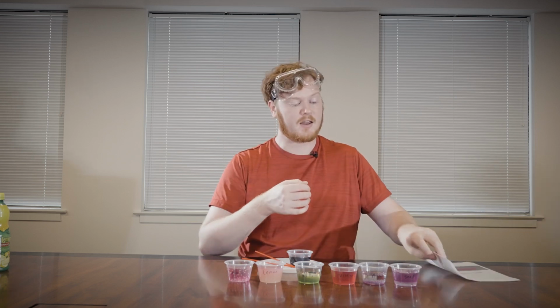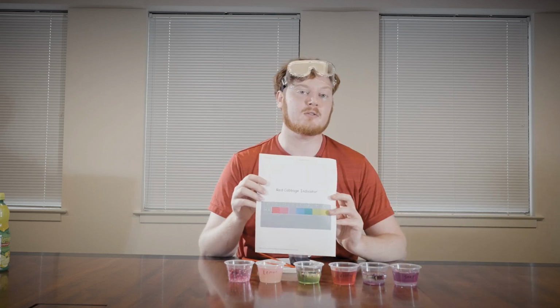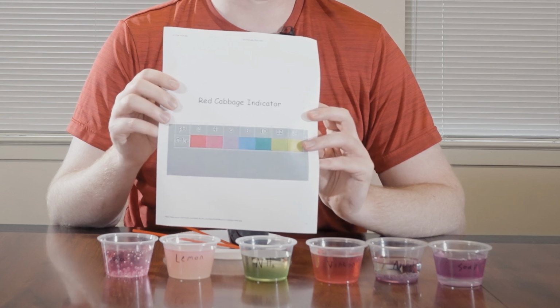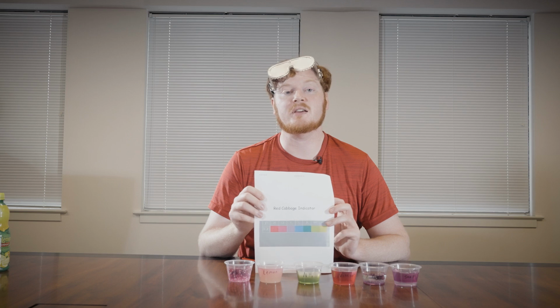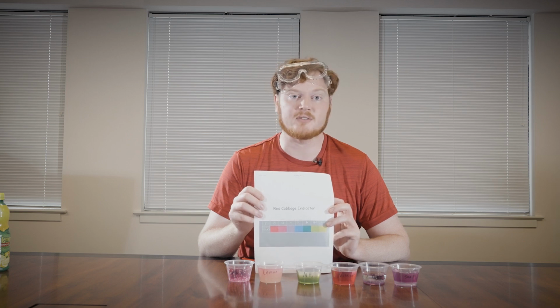Try mixing it with water and baking soda and see how basic it is. And you can find a scale for the pH indicator online, like what I have here, so you can get an estimate of the pH or how acidic or basic each of these substances are.